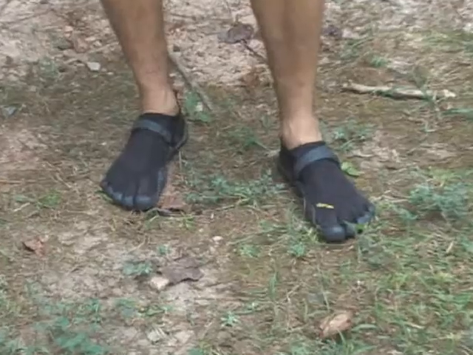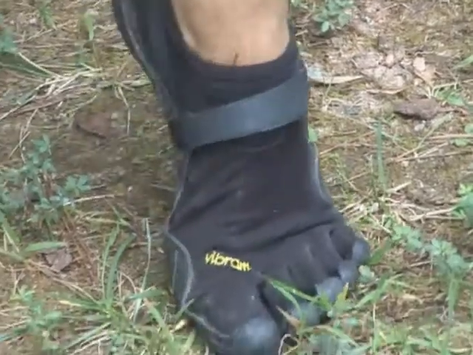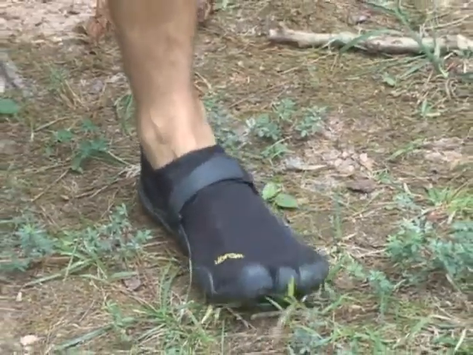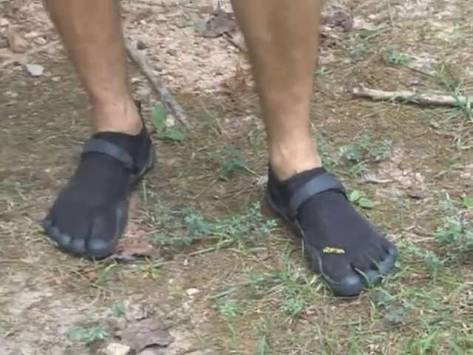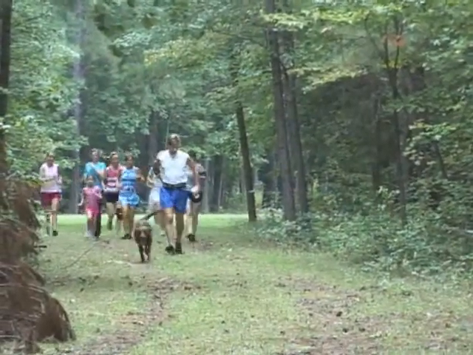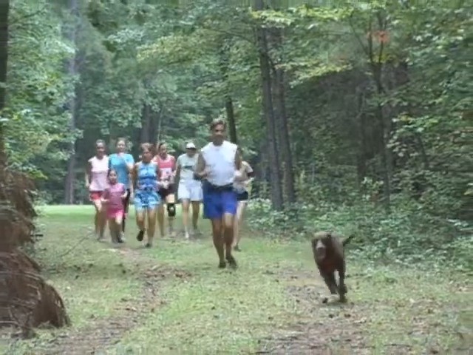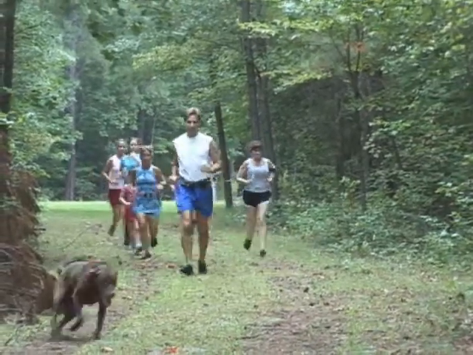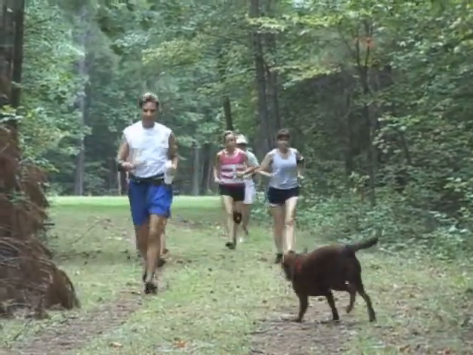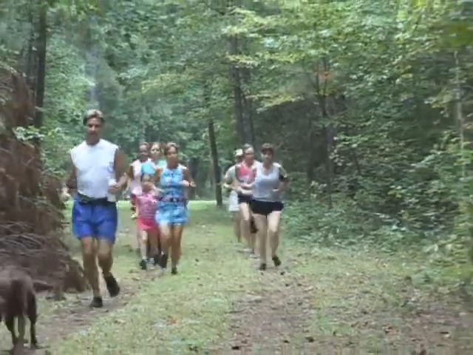Vibram makes a product called the 5-Finger, and it is a running shoe essentially that looks like a rubber bootie that has toe articulations in it. Here's a picture of that. We are taking our triathletes and our high-level runners and moving them off of the hard surfaces, out of the highly supportive running shoe, and moving them onto the trails in these running shoes themselves.